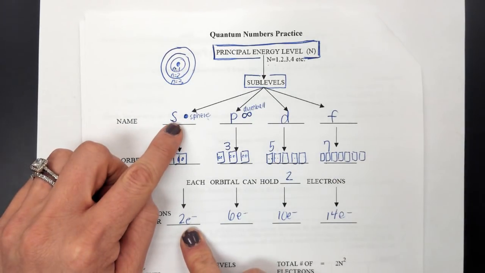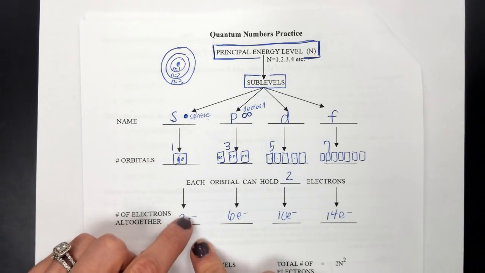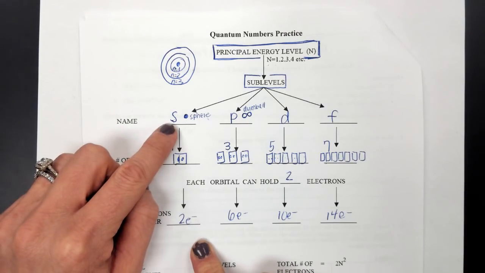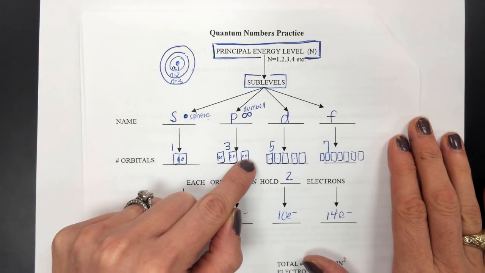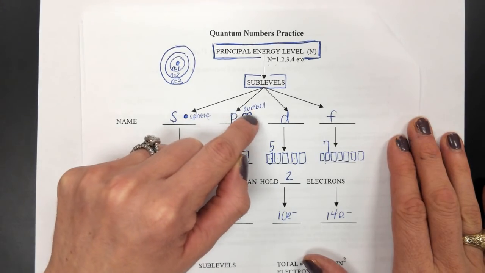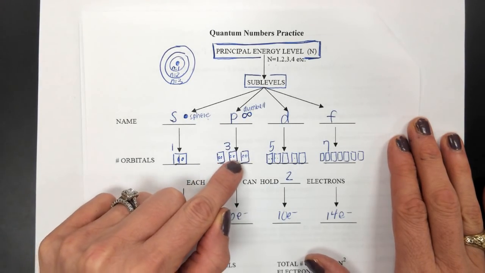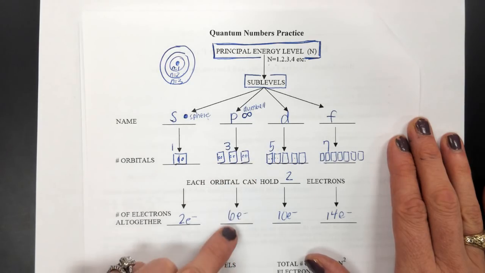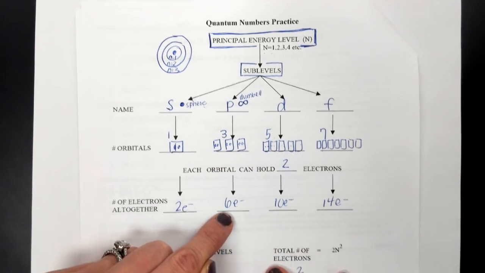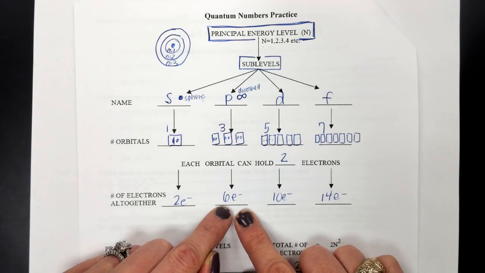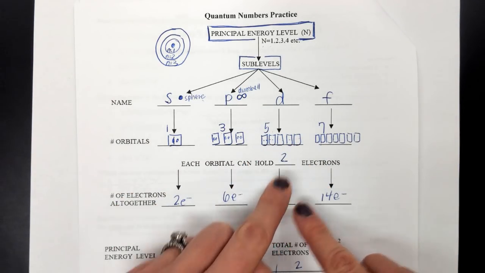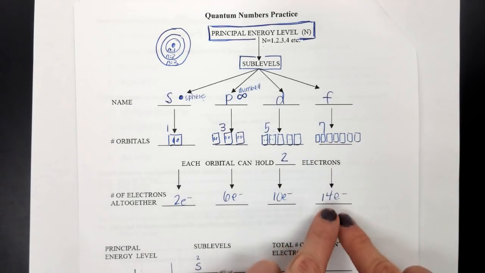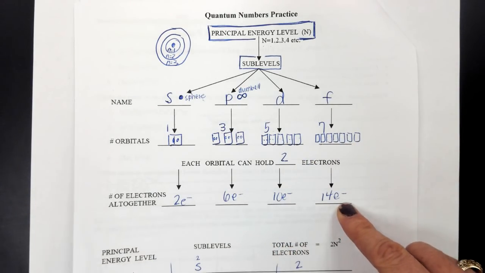So on sublevel S, you can only have 2 electrons. Sublevel P can have 3 orbitals, so 3 of these dumbbell shapes. Okay, each one can hold 2 electrons, therefore on the P sublevel, you can have 6 electrons. D can have 5 orbitals, so 10 electrons. F, 7 orbitals and 14 electrons.